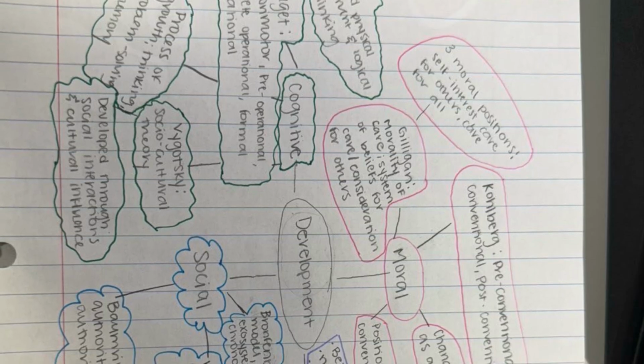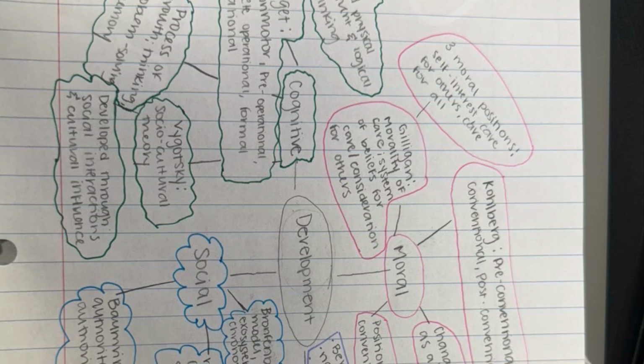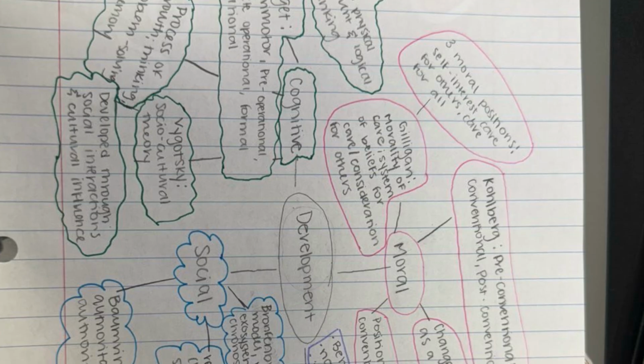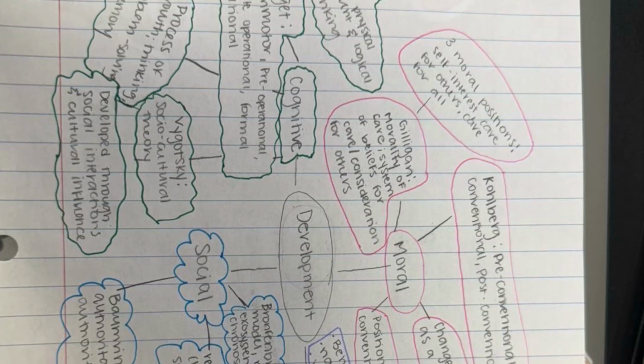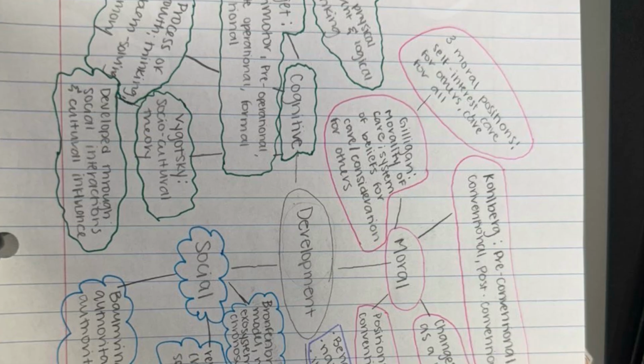And then another thing we did was that we chose the most broad forms of development and then narrowed it down to the topic further when going through the map. So we went from development to moral, cognitive, social, physical, and then we broke them down from there.